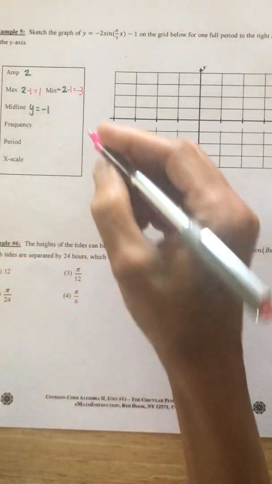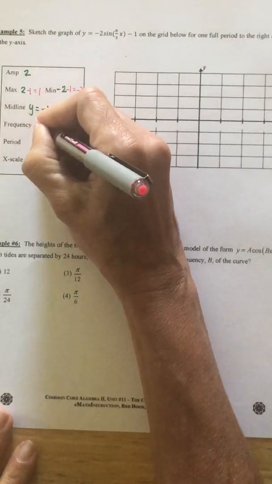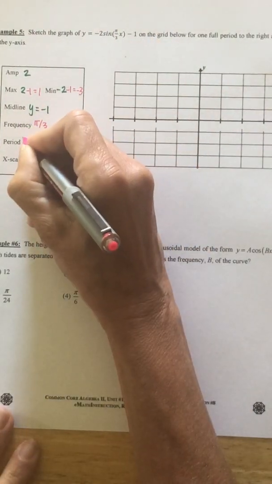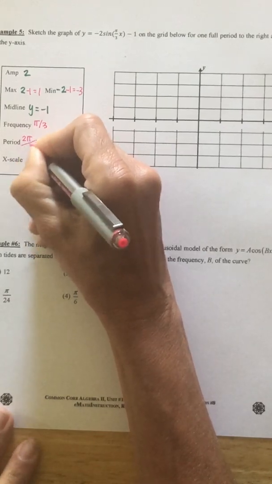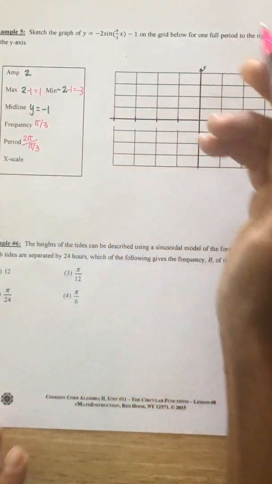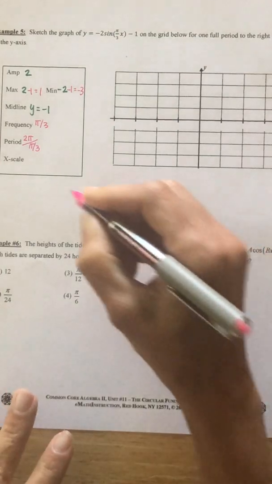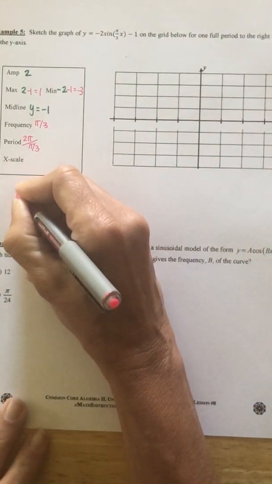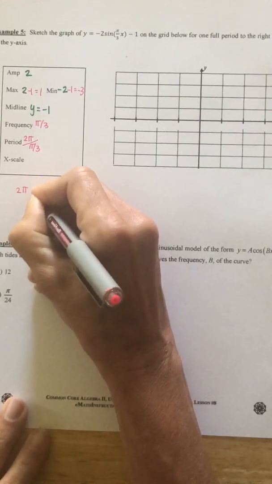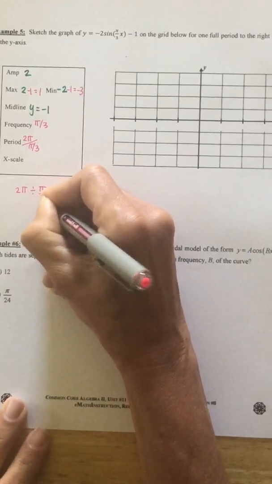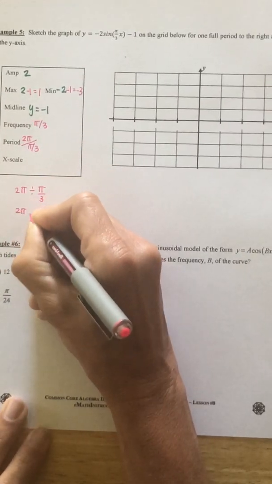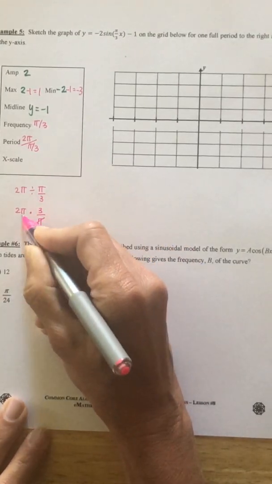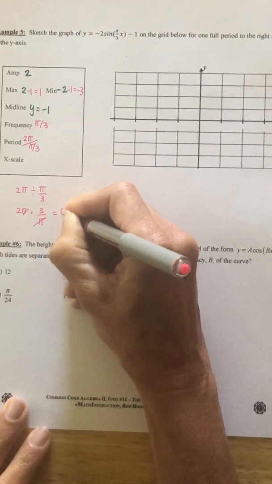All right, your frequency, remember this is different. You have pi over 3. That's your b value. So the period is 2 pi over 3. So again, we're going to talk about keep, change, flip. We're going to hit it elementary school. There's no harm in that. 2 pi divided by pi over 3 is 2 pi, keep it, change it, flip it. All right, so now your pi's cancel. So the period is going to be 6.